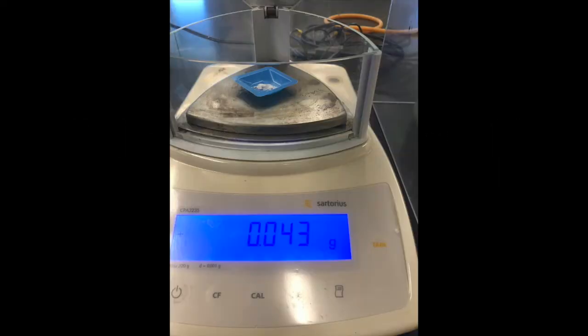Once we have our final crystals, we take our mass, only 43 milligrams of product. Take a melting point. There's the melting point right at the melting point, 159.5 to 161. So they were fairly pure, but we didn't get many of them.